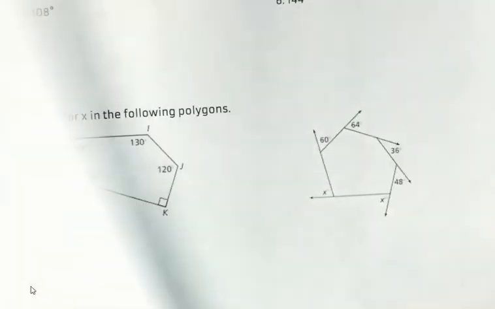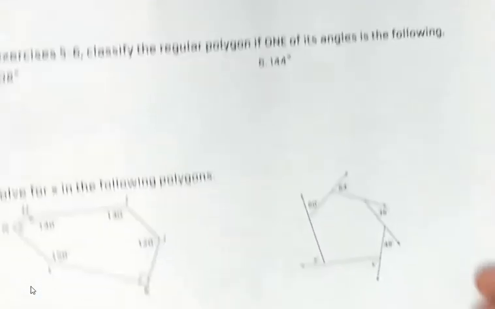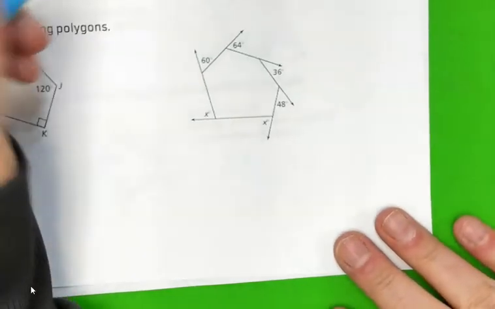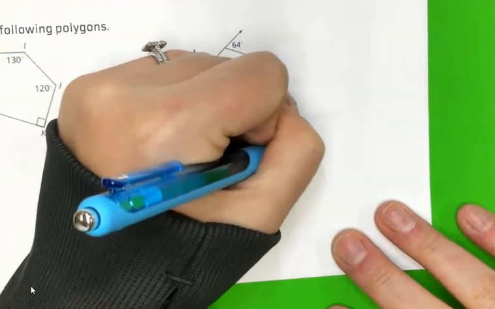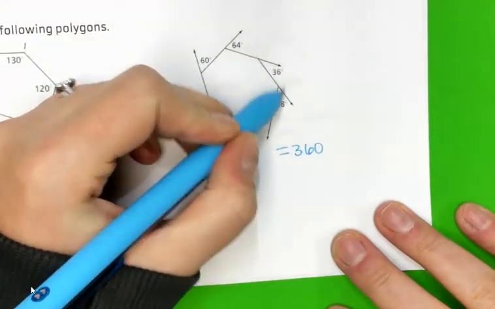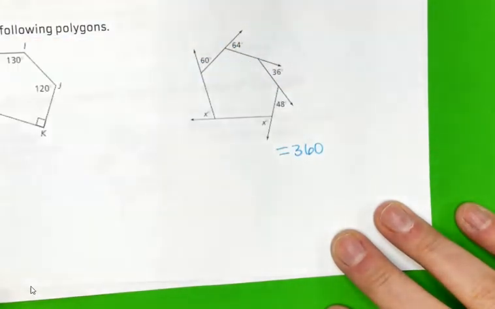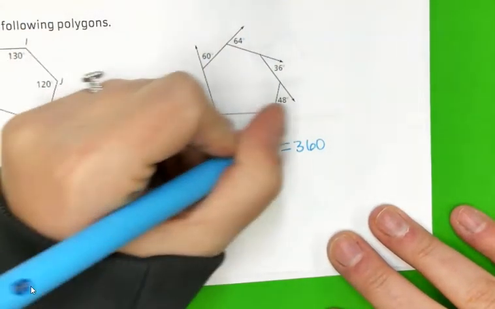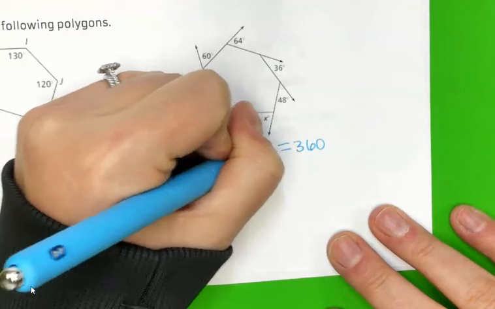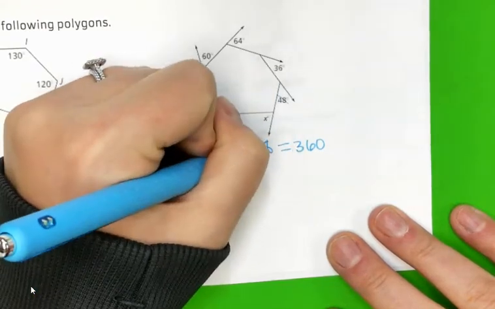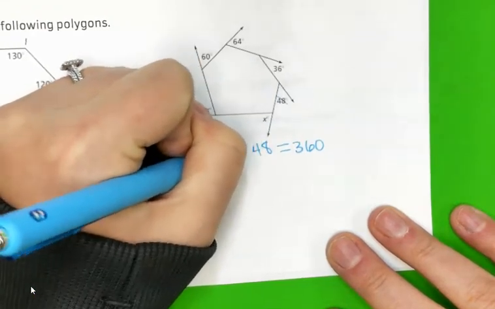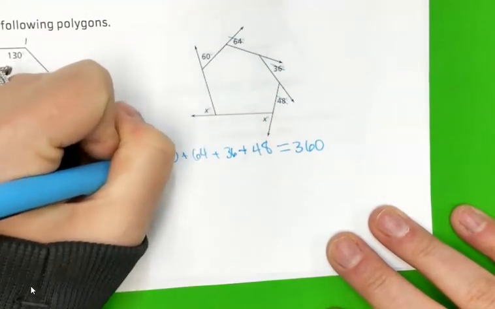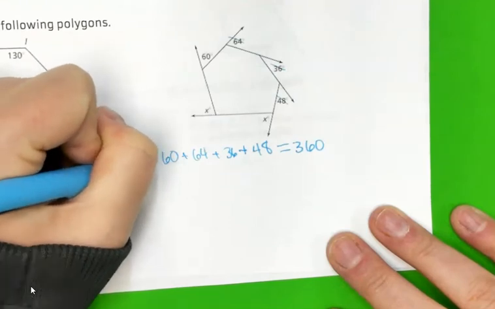And then let's go to the third page and let's go ahead and do that exterior angle example while our minds are on exterior angles. So I'm going to write equals 360 because the sum of all of these is going to be 360. It does not matter the number of sides. So we are going to solve for x, and I'm just going to work backwards so I don't run out of room. 48 plus 36 plus 64 plus 60 plus 2x.